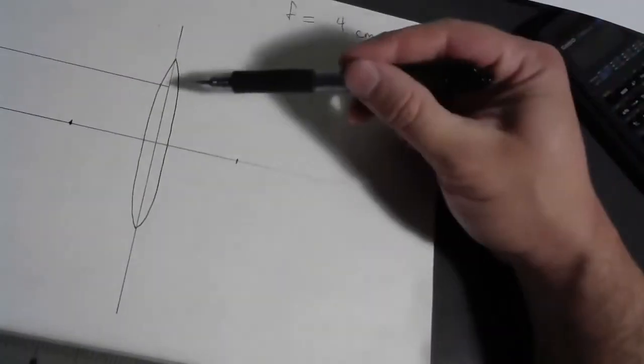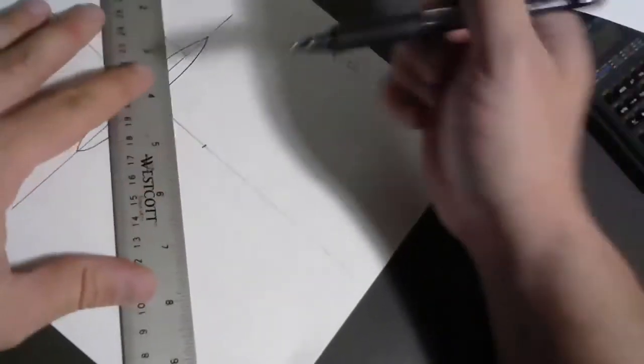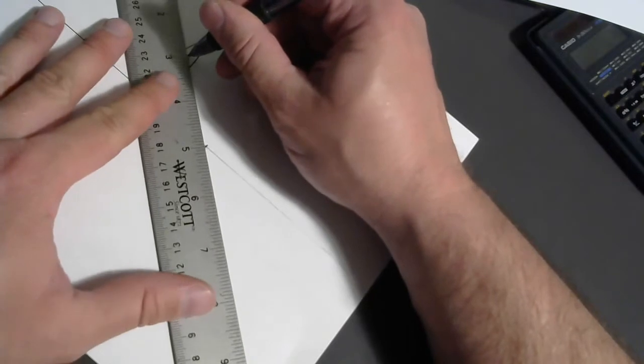And what's going to happen to this ray? Well, you guessed it, because it's coming in parallel, it should refract and pass through the focal point. Again, we haven't proved this. We'll do that shortly, and it is done in your chapter.